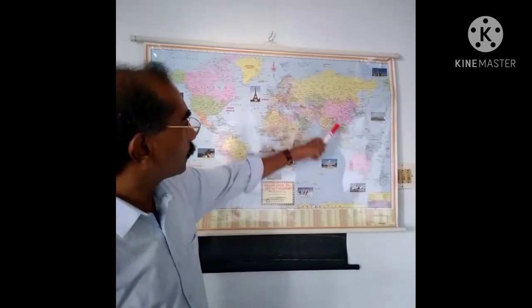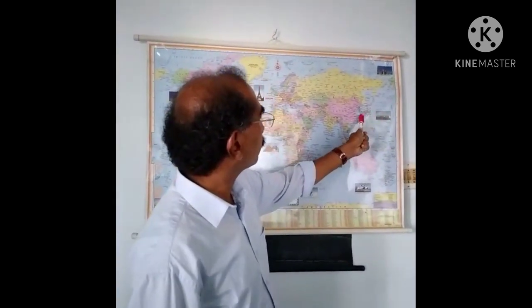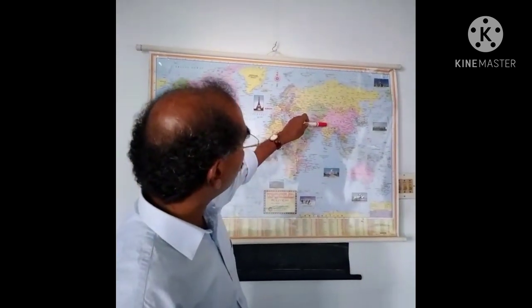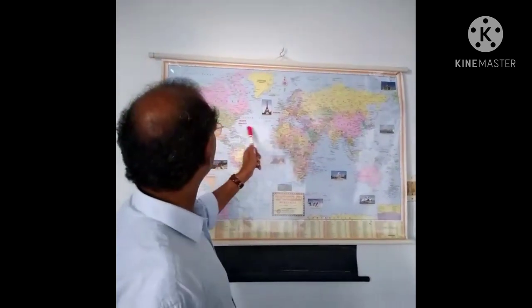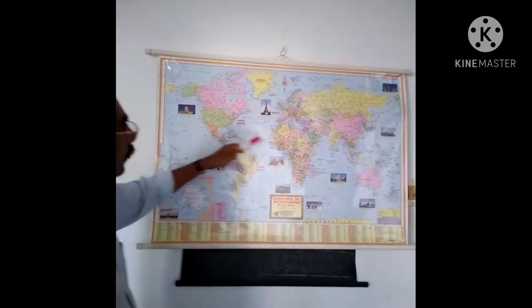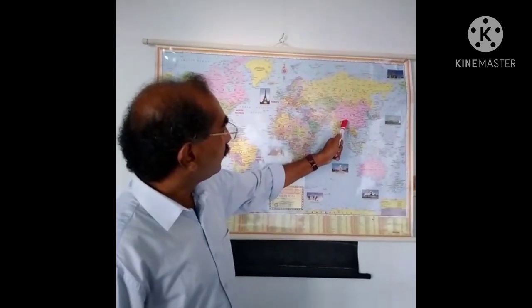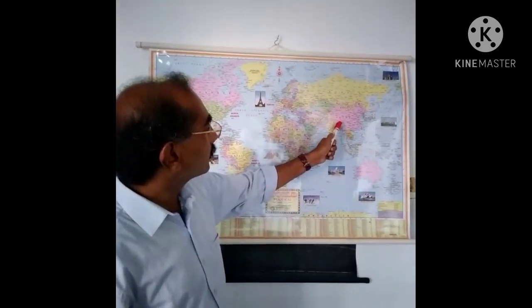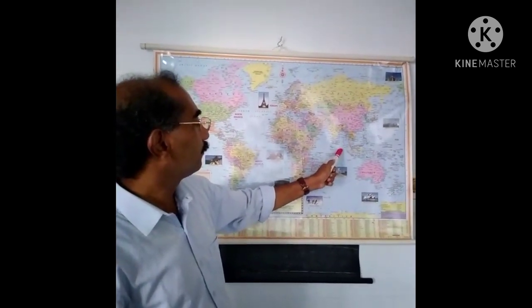When we move upwards, we can see here 30° latitude, which is the northern part of India and some part of China. Many other countries are seen here. This 30° is closer to the polar region.